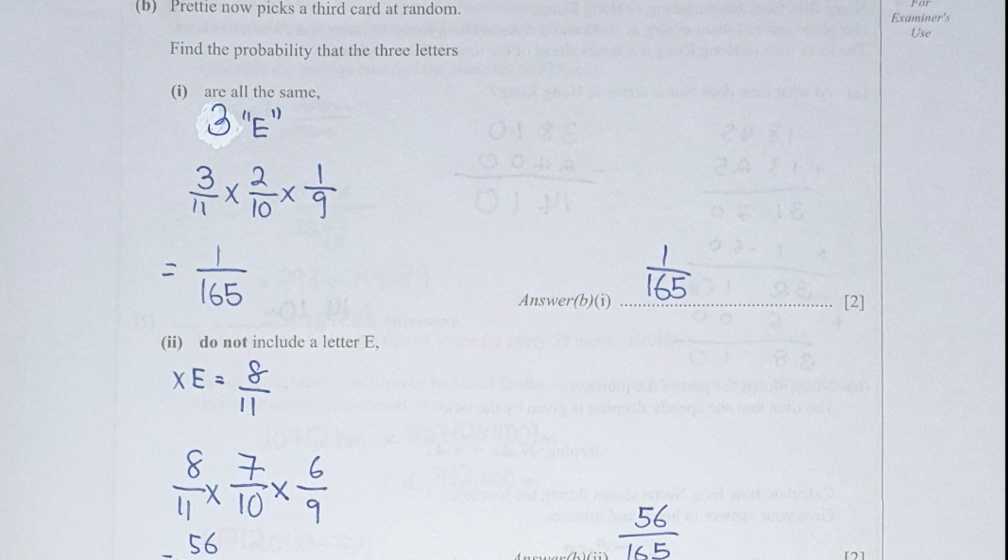Section 2. Do not include an letter E. So they narrow it down and excluded E. So we have 8 alphabets that are not E. So 8 over 11 times 7 over 10 times 6 over 9, it will be 56 over 165.